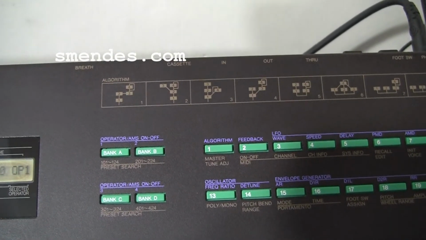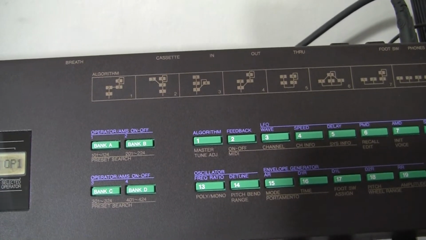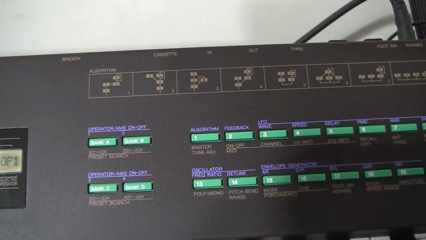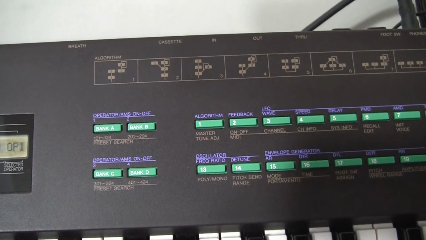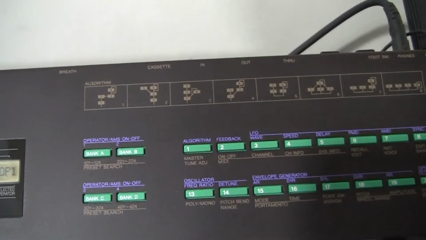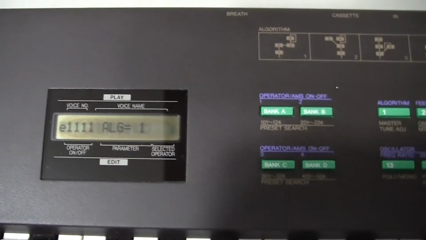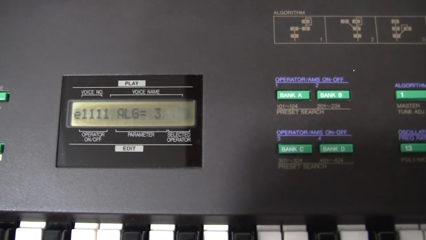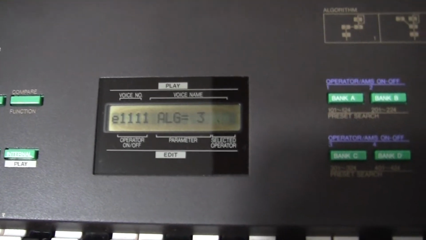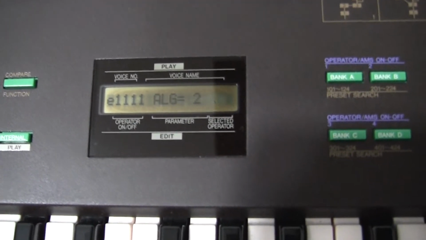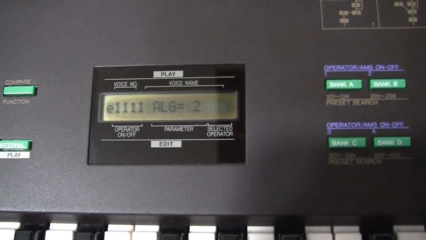There we're going to pick stack, the second stack, where the operators are pretty much stacked one on top of another, with the higher ones of course being modulators. So let's select algorithm 2 and see what we can do with that. So we press the algorithm button, and that moves us to the algorithm screen, and we just move the data lever. The data lever is what changes all these numbers. Just move it to algorithm 2. And once you move it with the lever to algorithm 2, it's pretty much going to hold that.